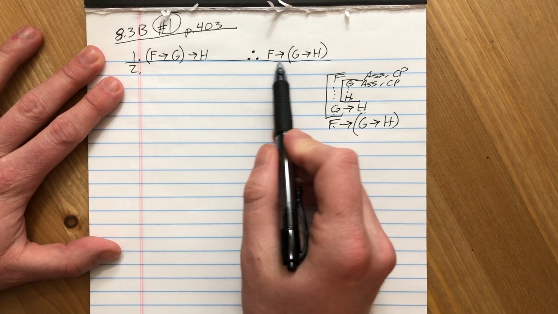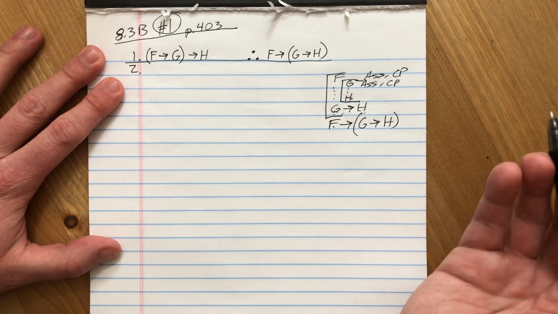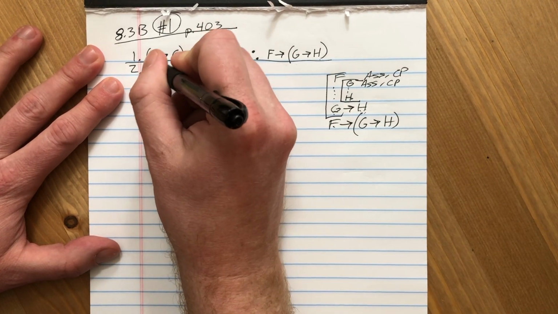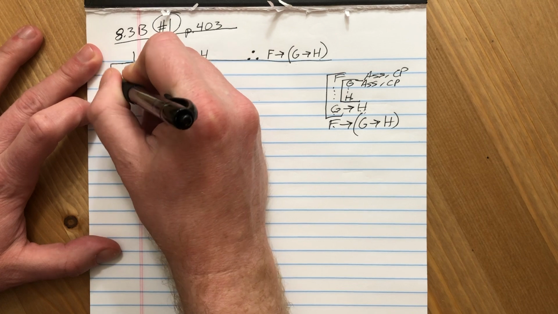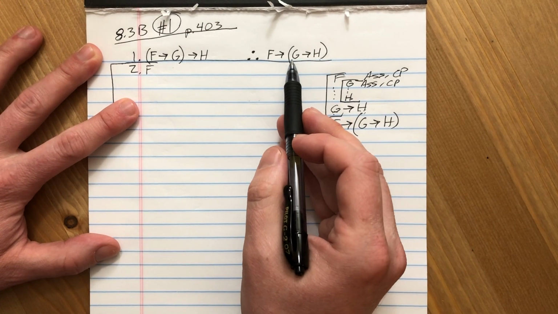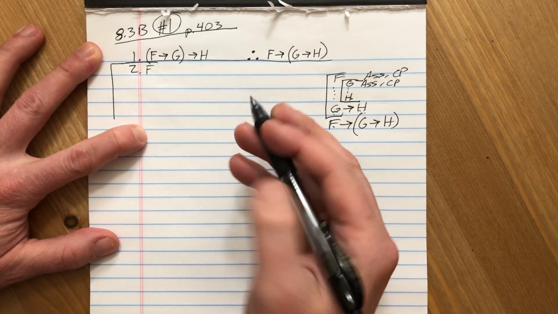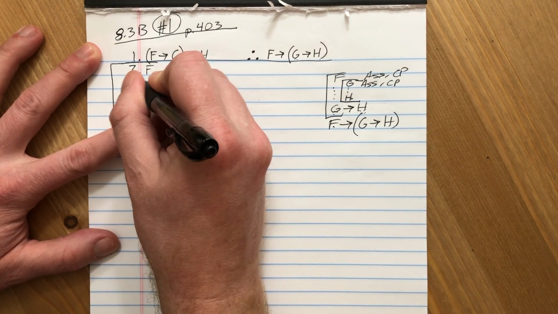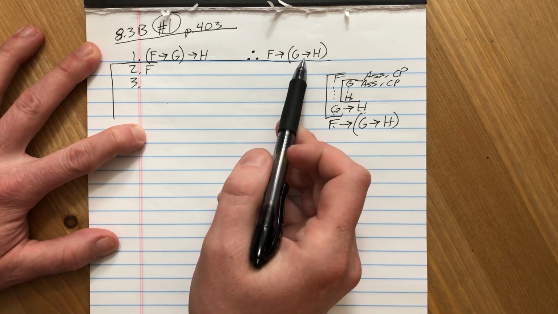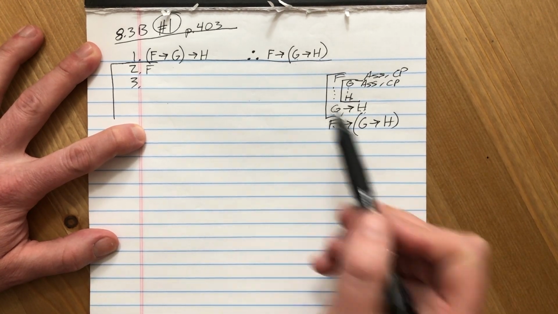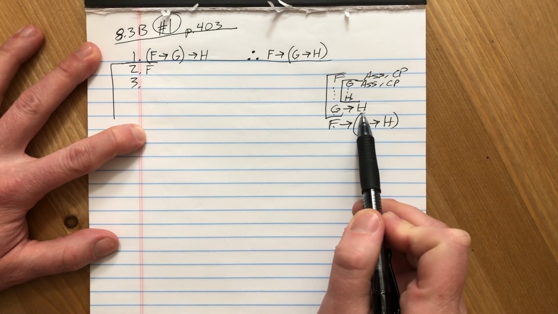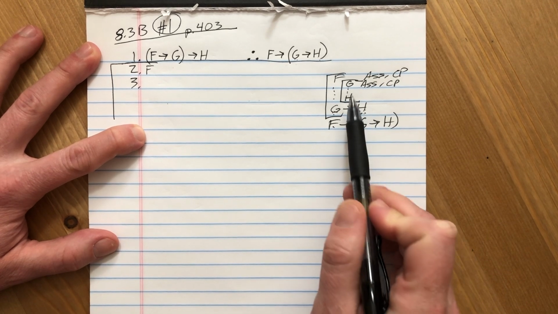In order to get this conditional, we're going to assume F, the left side of the arrow. And we want to get if G then H somewhere in our box down here. That's our goal, so you want to hit the bottom of the box.